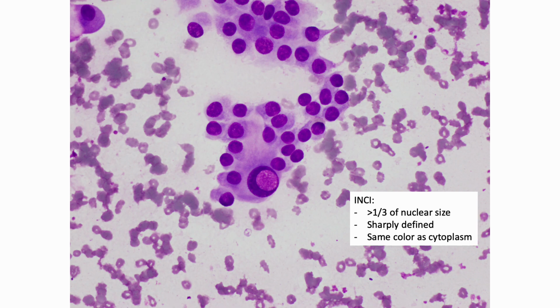Let's talk a bit more about intranuclear cytoplasmic inclusions, since they're such an important feature in thyroid cytopathology. According to Dr. DeMay, when you see a true INCI, there's a 99% chance the lesion is malignant, and 99% of those are PTC. So being able to recognize a true inclusion is essential. Here's how you know it's real. It takes up at least 1/3 of the nuclear area. It's sharply defined.